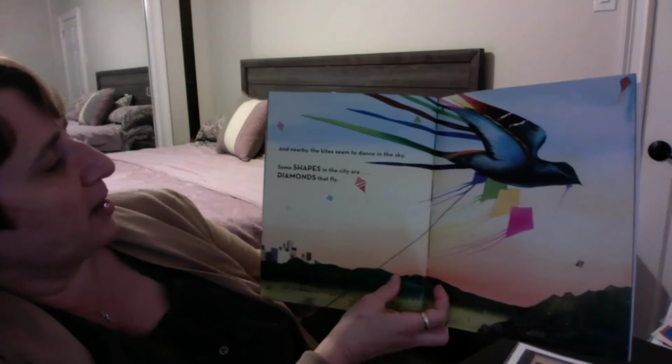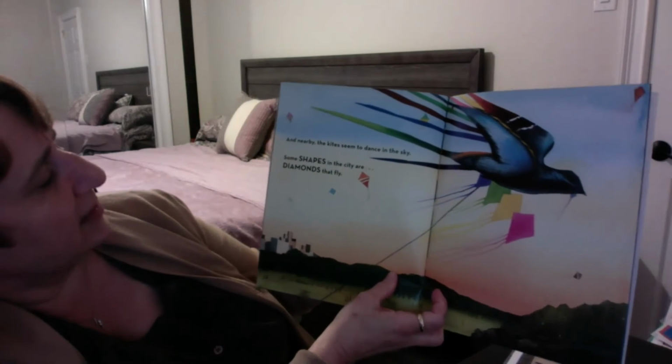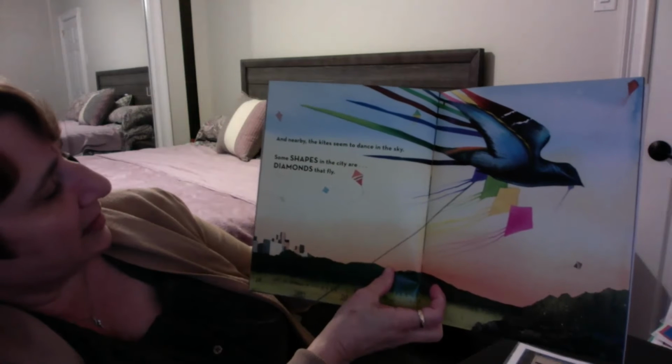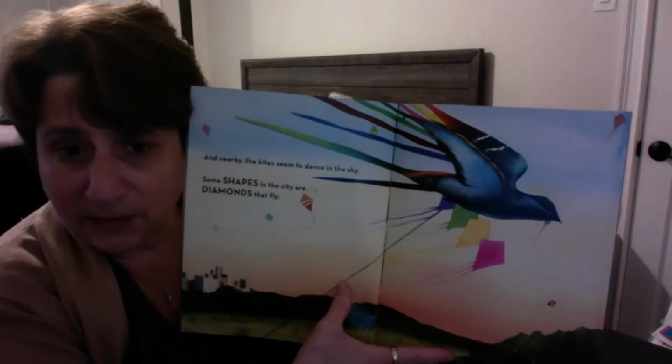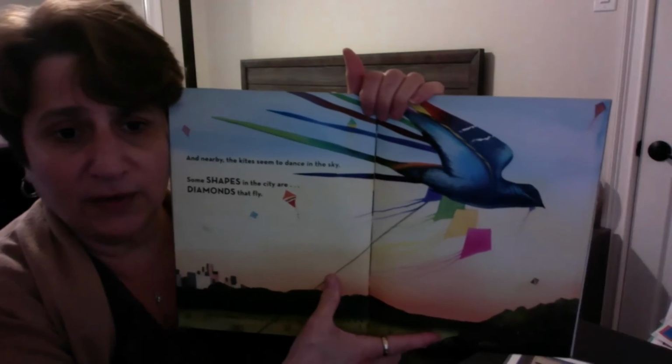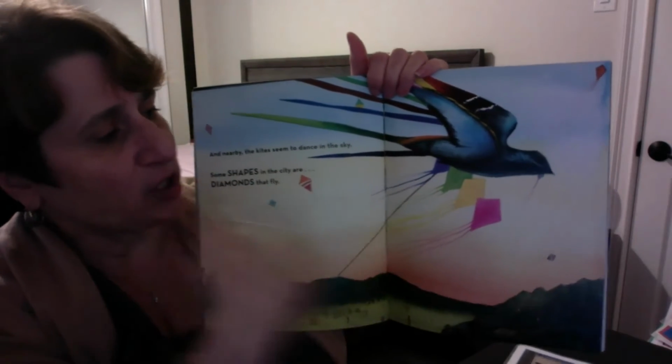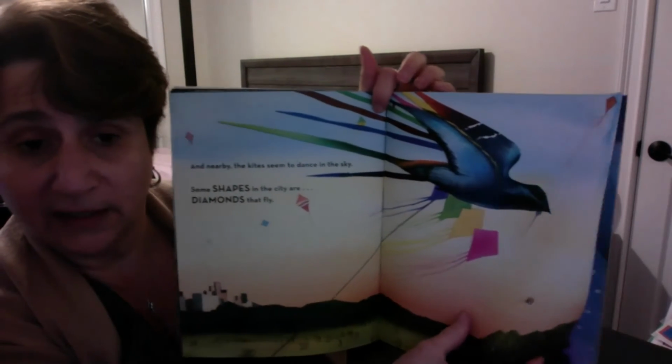And nearby, the kites seem to dance in the sky. Some shapes in the city are diamonds that fly. A kite is a diamond shape. Now, we didn't show you that one, but you know that one. It's a diamond shape. You may see that when you see somebody flying a kite.